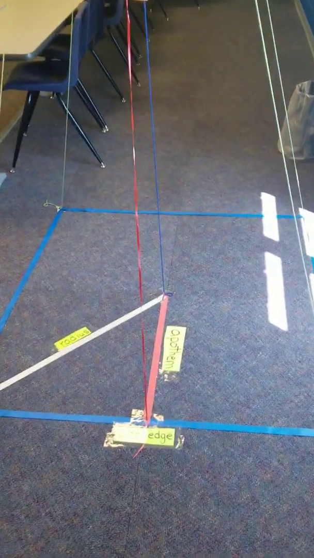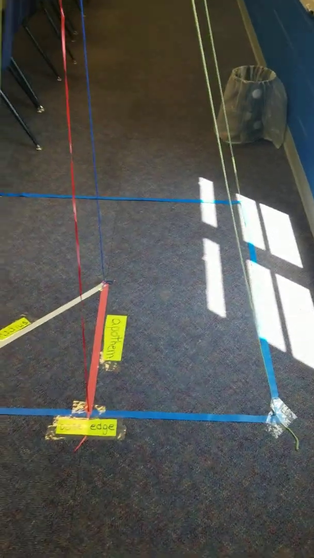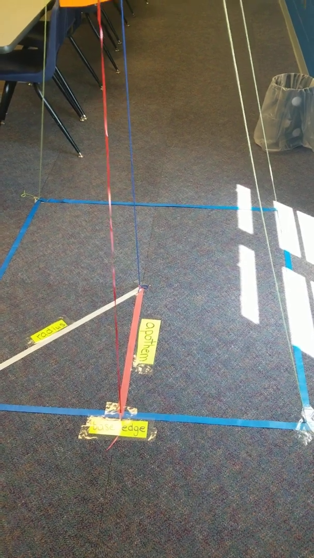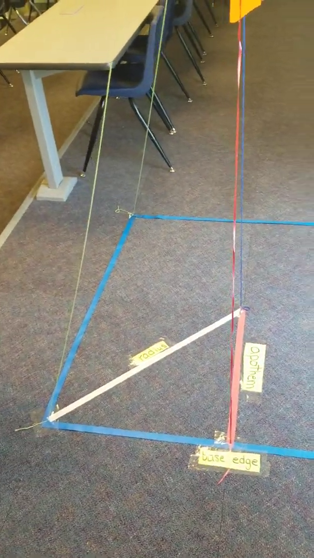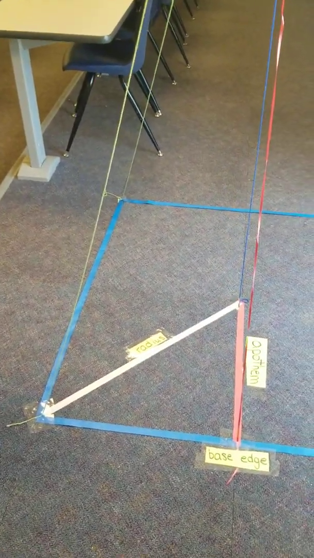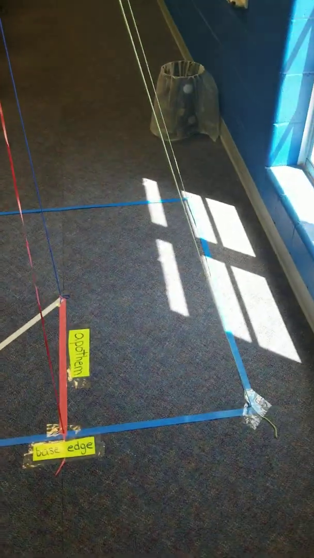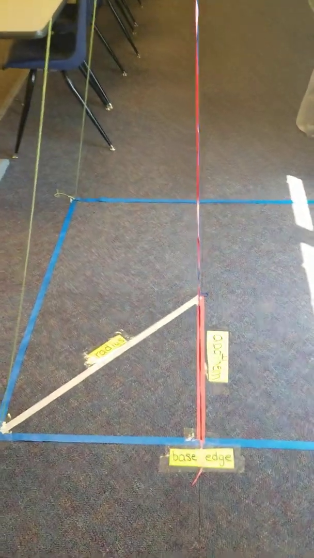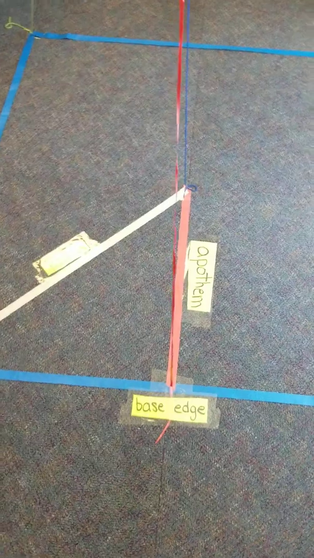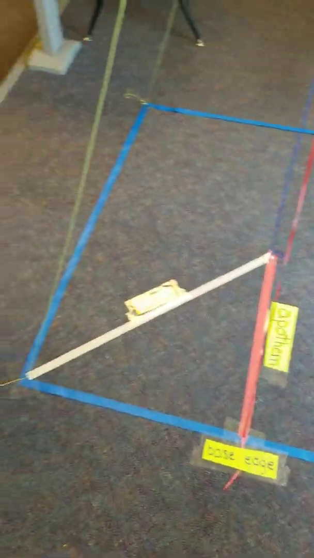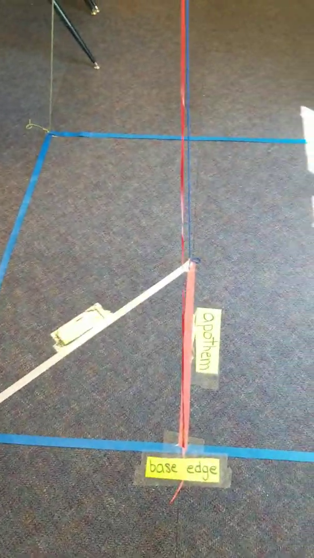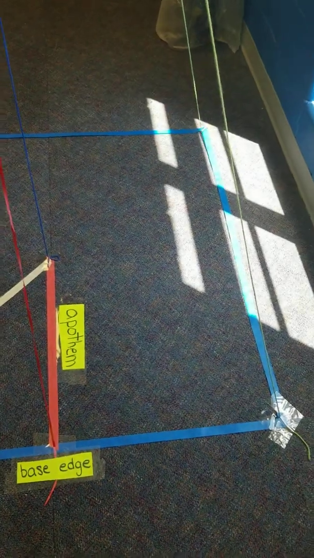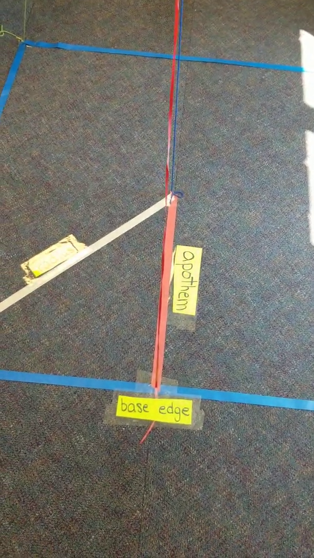So on the base, by the way, the blue tape represents where the base is. So the blue tape is outlined in the base. This is a perfect square. My son and I measured this out carefully last night, so you can see the different parts of the base. Each blue piece of tape represents a base edge. Those are the sides of the square base. So I have those labeled base edge.